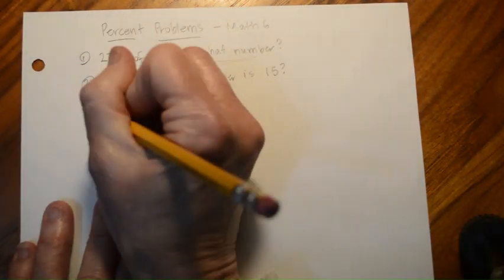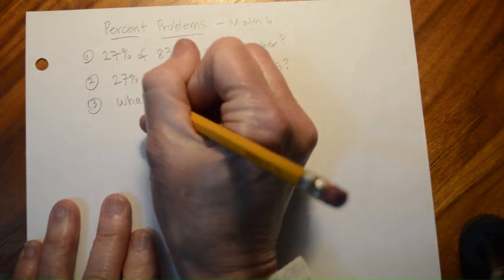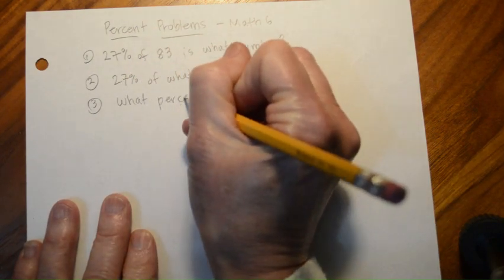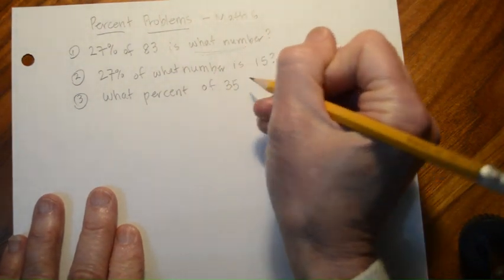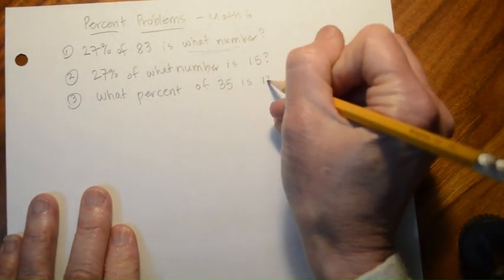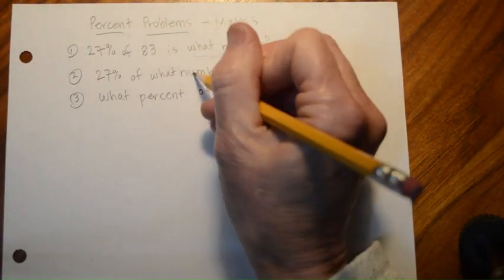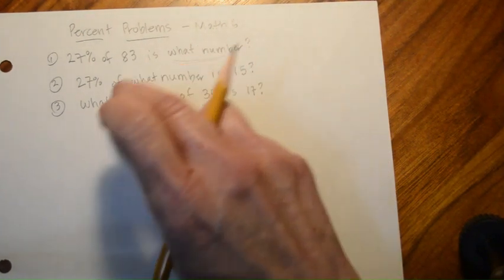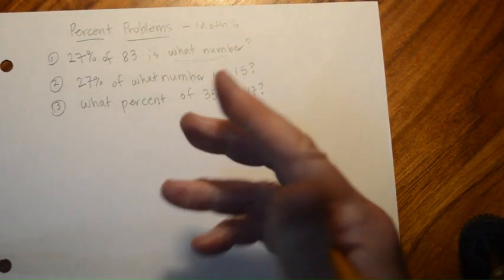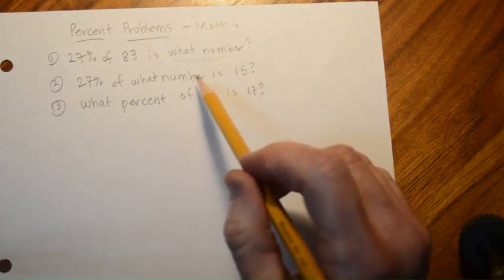And then there's a third type that would say what percent of 35 is 17. All right, so in each of these cases we have something that's missing, and depending on what is missing, that will determine how we solve the problem, not how we set it up, but how we solve the problem.